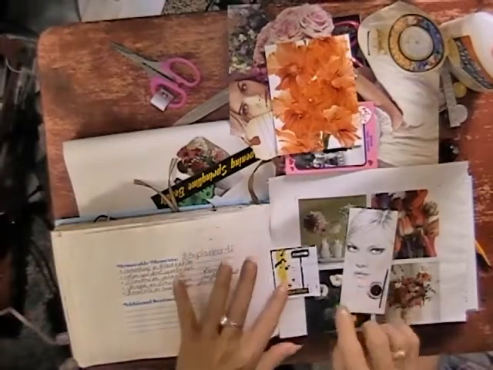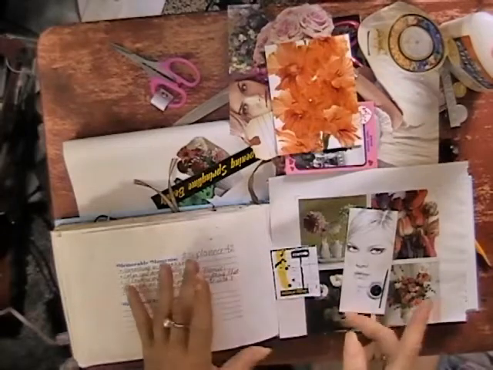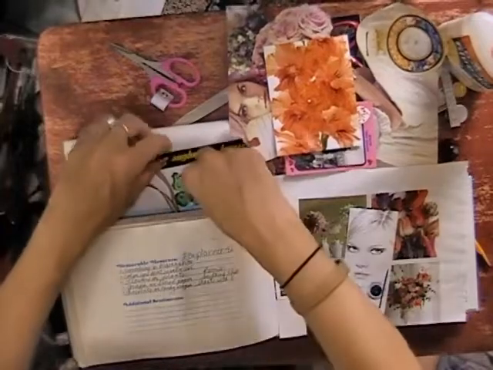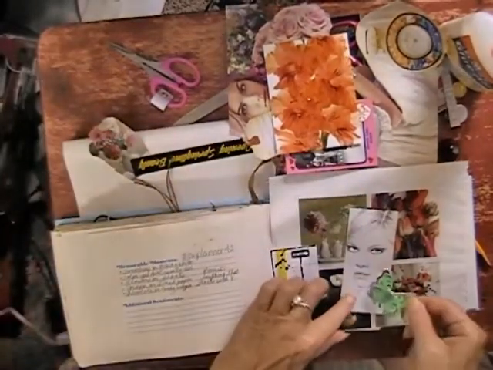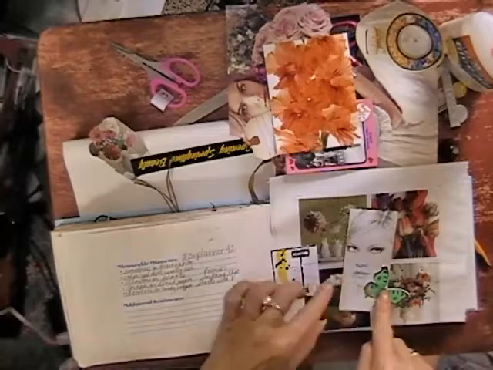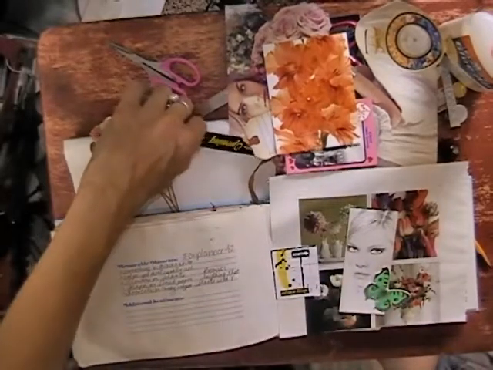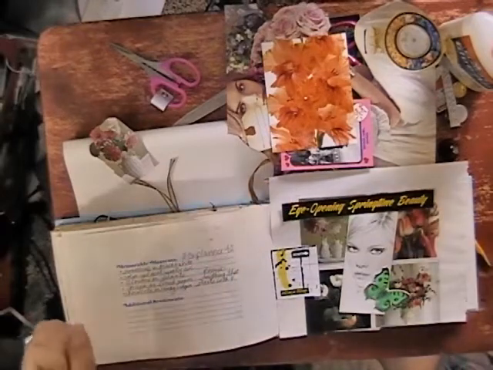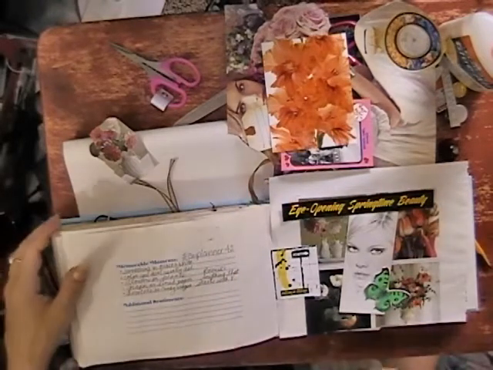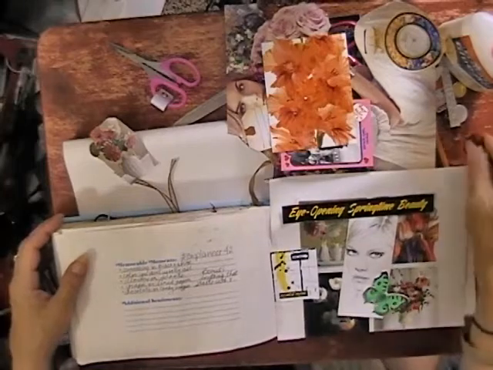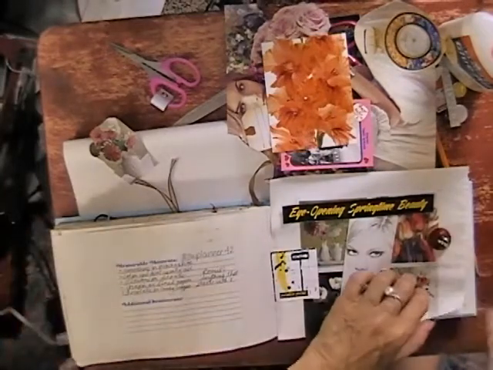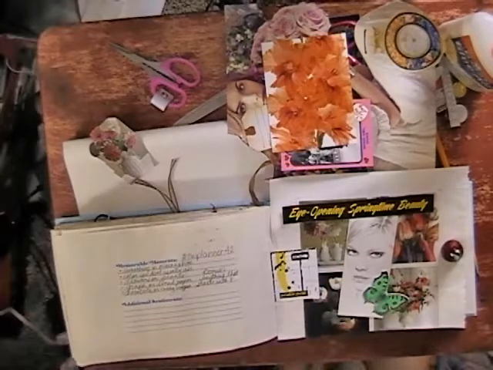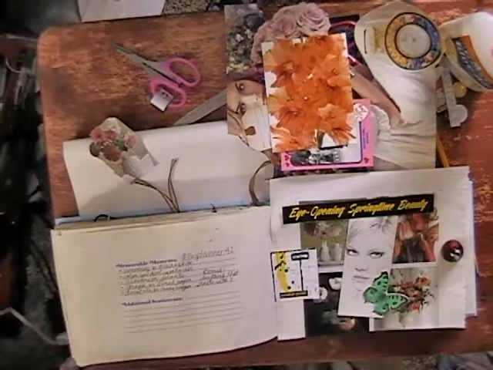There's another black and white, but it has yellow in it, which is the Y. A color I don't usually use. There's more black and white. It says eye-opening springtime beauty. And once again, the candy wrapper. And the graph paper I'll leave out there. So now, which setup do I use?